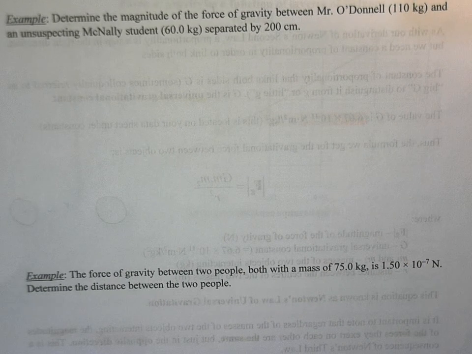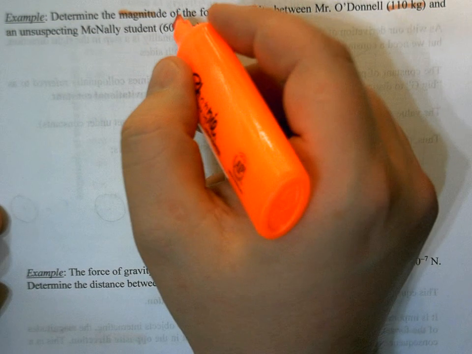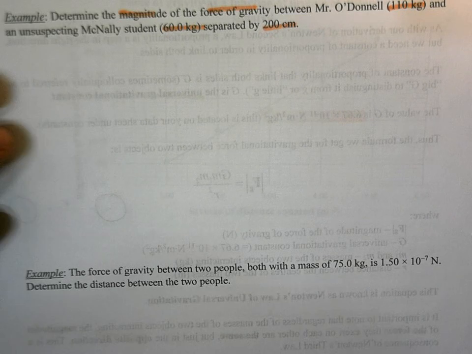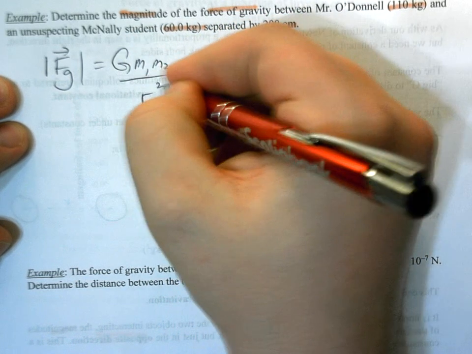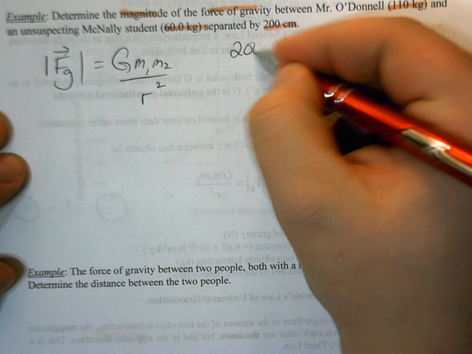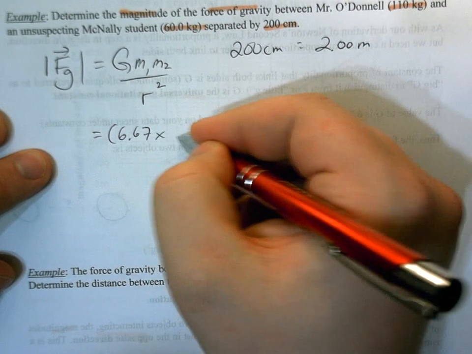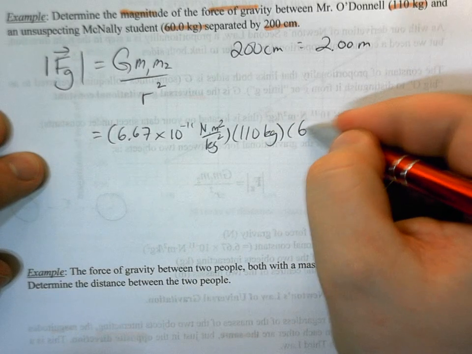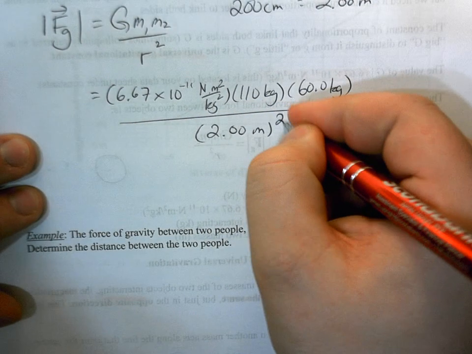We want to determine the magnitude of the force of gravity. Again, we're just focusing on magnitude. Between myself, we'll say mass 110 kilos, and some unsuspecting student with a mass of 60 kilos, separated by 200 centimeters. So we have our equation for the magnitude of the force of gravity: G m1 m2 over r squared. The main thing here is r only works when it's in meters, so we don't want 200 centimeters. We'd like that in meters. So for this magnitude, we have big G, that's 6.67 times 10 to the minus 11 newton meters squared per kilogram squared. We have my mass of 110 kilos, this unsuspecting student's mass of 60 kilos, and then we divide by 2 meters, squared.